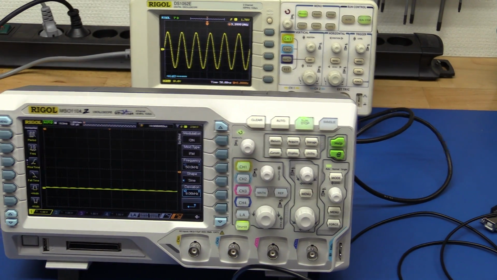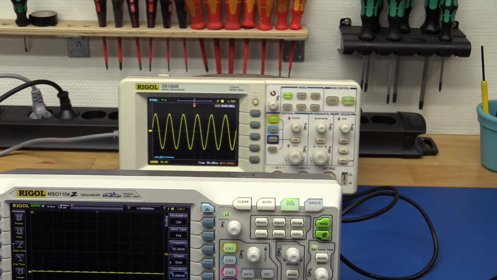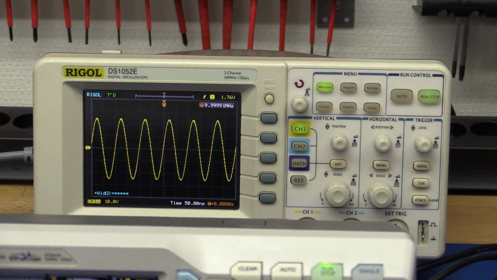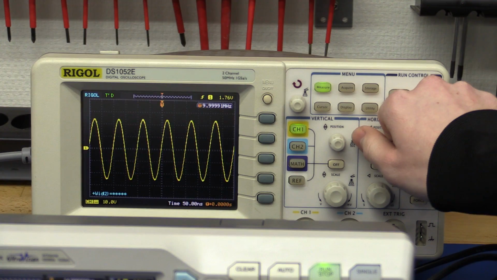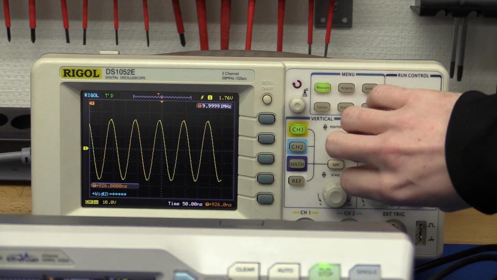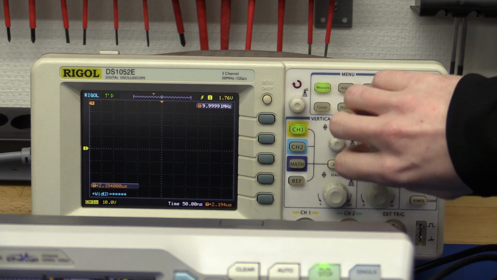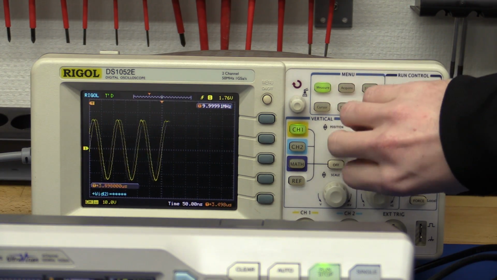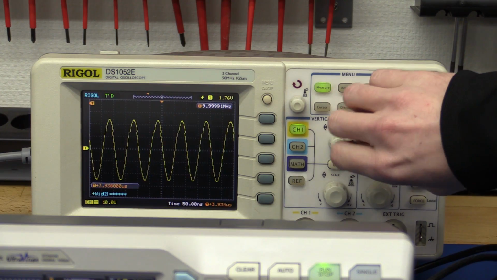So just over 9 kHz. And let's take a look at the old scope so we can see what's happening. You can see it looks just fine so far, but as we scroll along here, you can see it starts to get modulated.